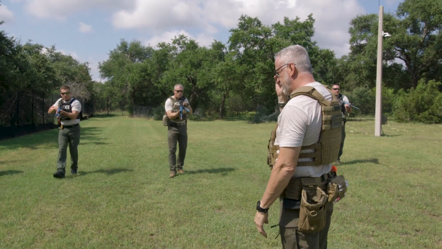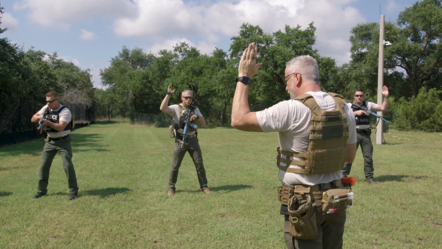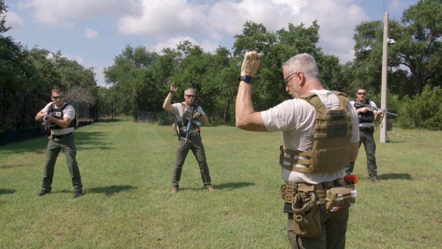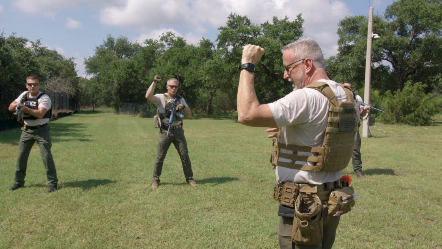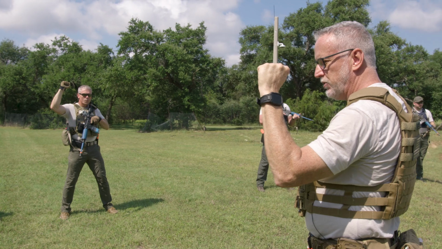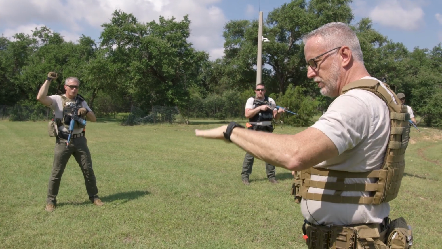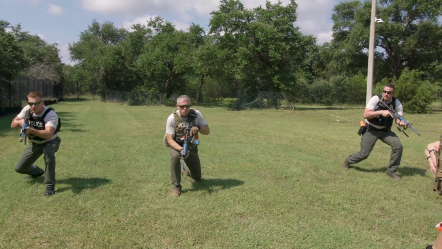If for some reason the TL needs to stop, the simple hand up is the stop. If he needs to do a complete halt, it's a closed fist from that point. And if he wants to take a knee to kind of observe and orient himself to the surroundings, either lower the hands down or he's dropping to his knee, and everybody is just playing off of that.